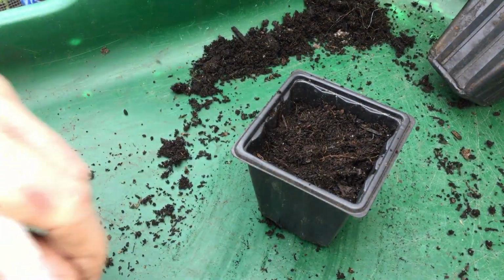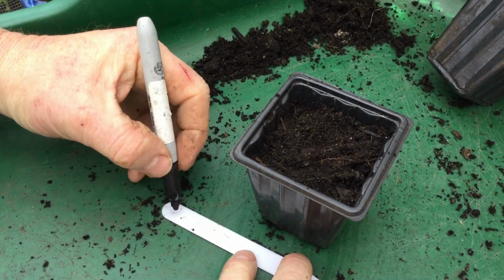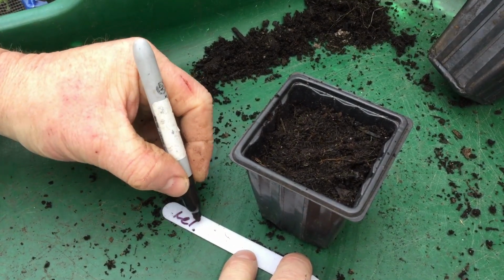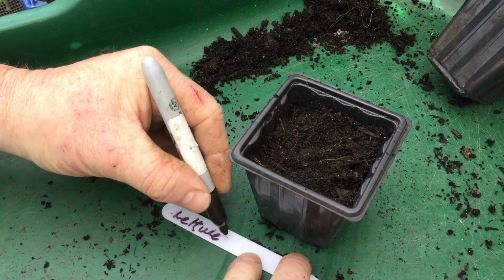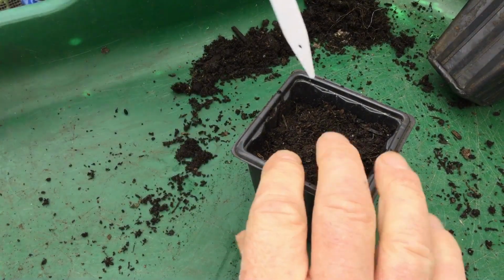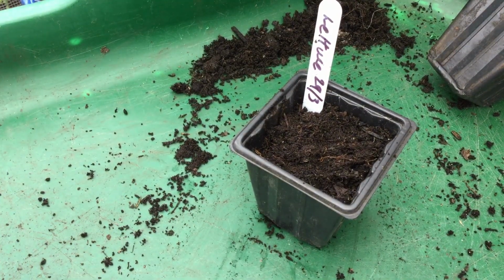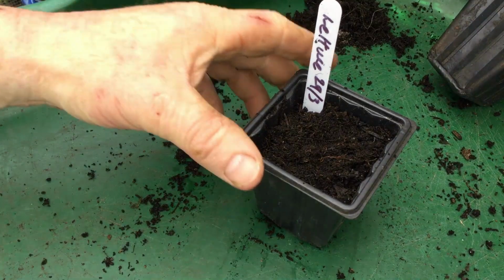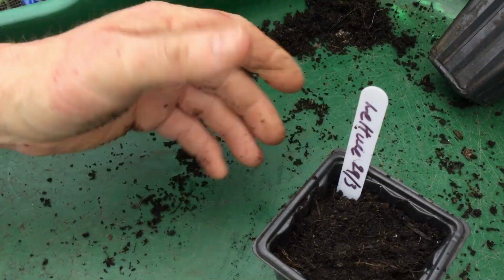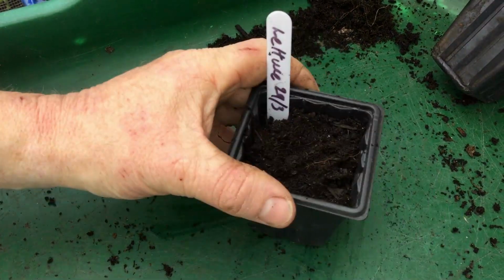And then the last thing I always do, which I think is really handy, is just to write a little label about what we've done and the date. It's the 29th today, and I'll just pop that in. Now lettuce can stay outside in my little cold greenhouse, but you can take them indoors on a sunny windowsill just to make sure that they get a good start. But they'll be quite happy outside now because they don't like it too hot.